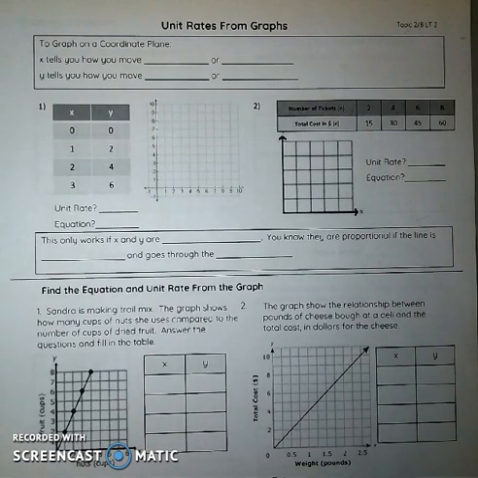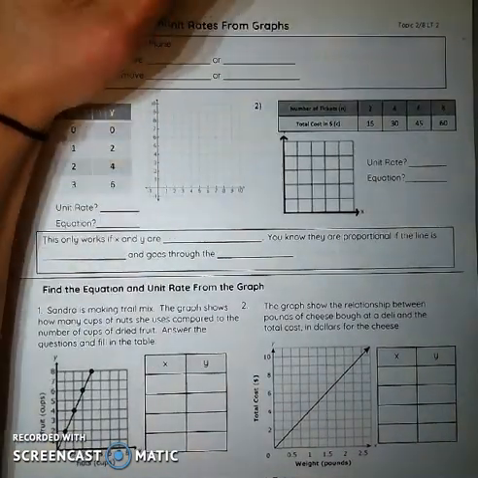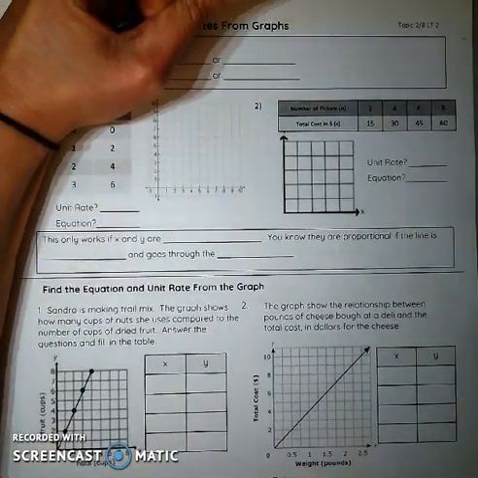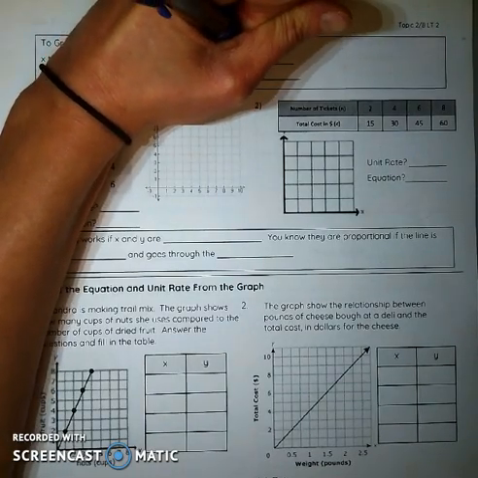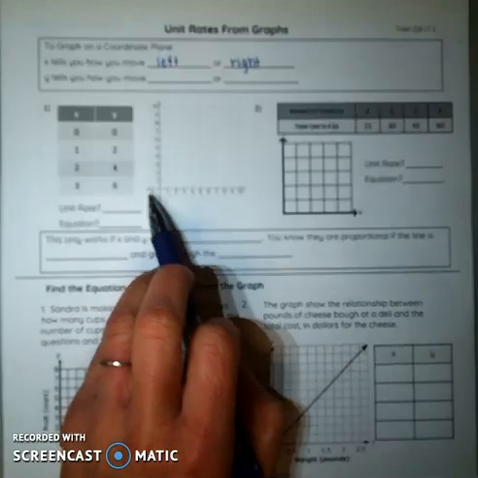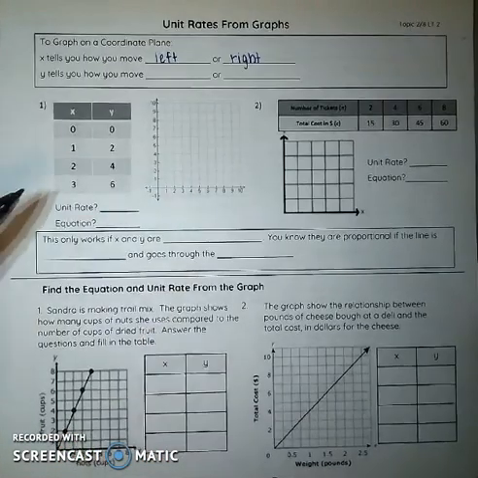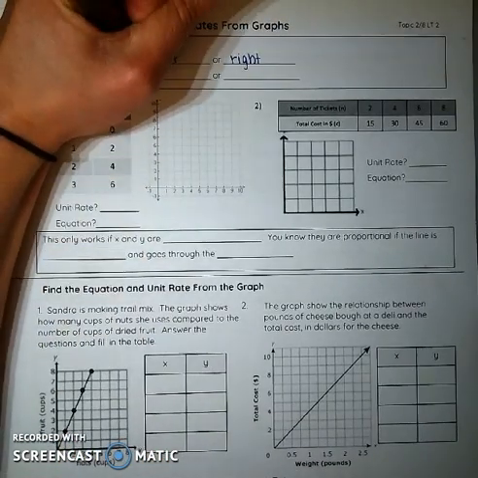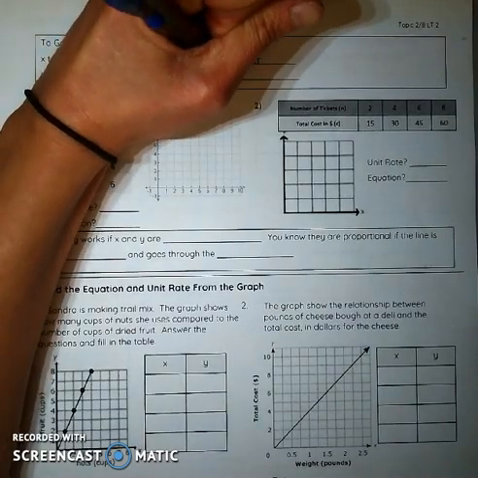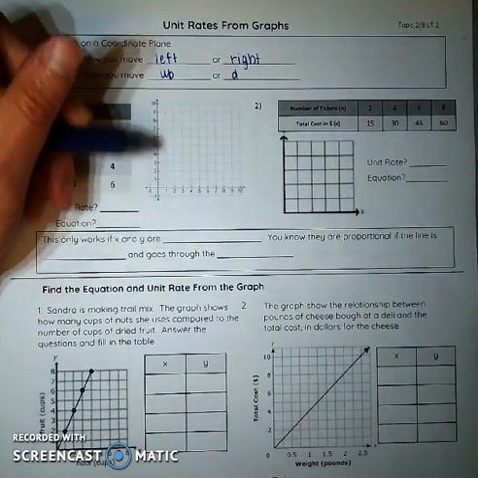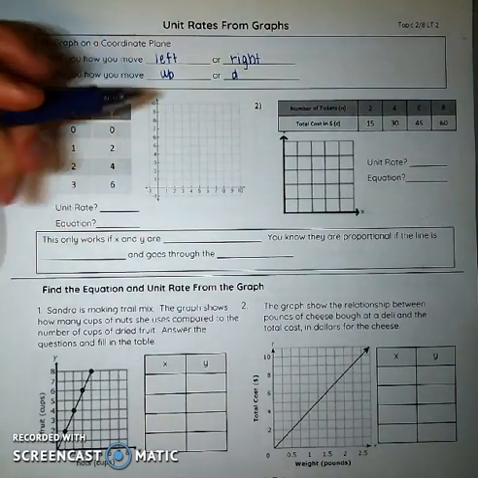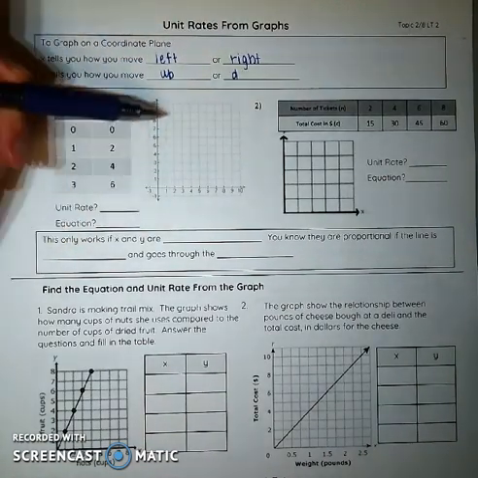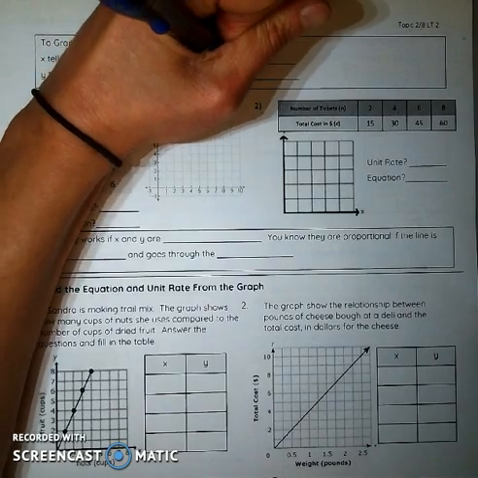And to graph on a coordinate plane, our x value is always going to tell us how much we move left or right. And that's because our x-axis is our horizontal axis on our graph. And y is always going to tell us how much we move up or down because it's our vertical axis, so it represents the points going either up or down.